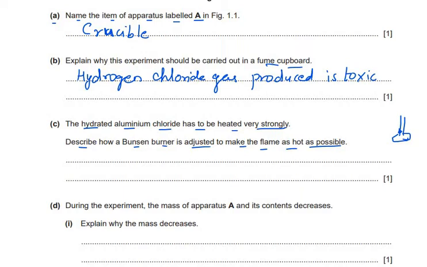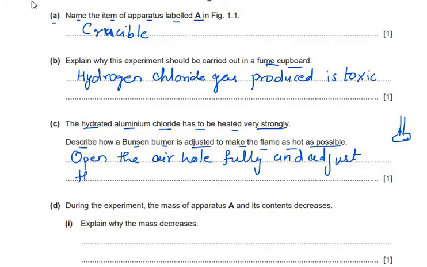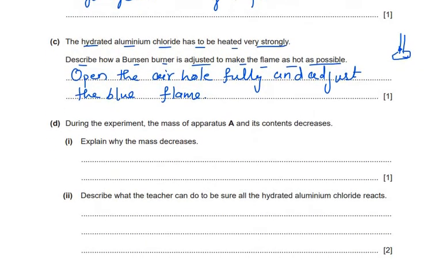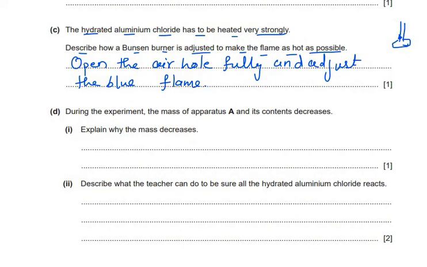So what we can write is that open the air hole fully and adjust the blue flame. Now the flame should also be blue, because yellow and orange flame is not very hot, but the heat of blue flame is higher. So we always try to make the blue flame of the Bunsen burner, which is the hottest. Next sub question says, during the experiment the mass of apparatus A and its content decreases.